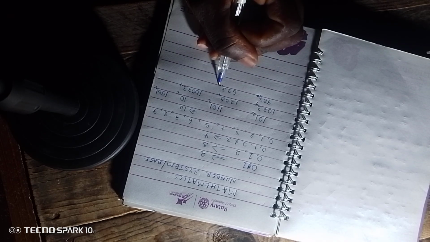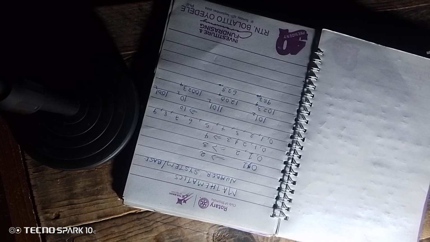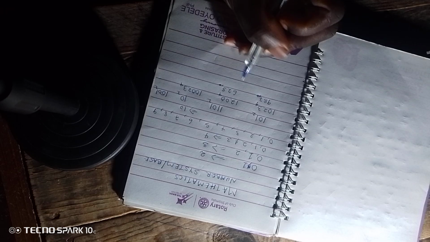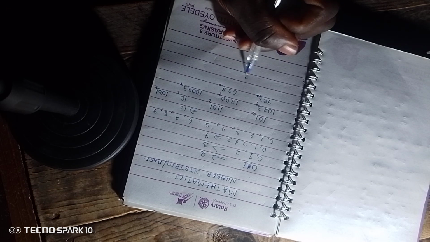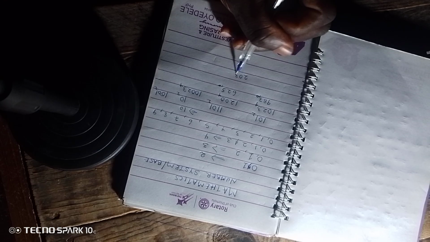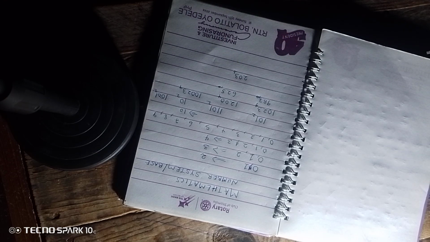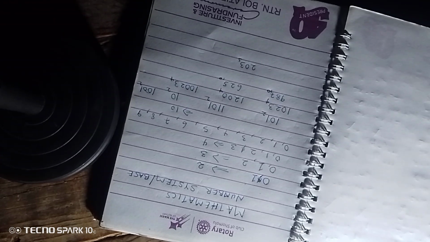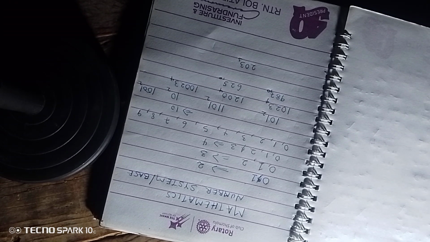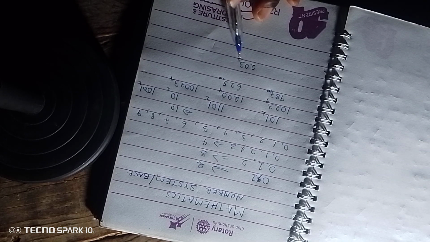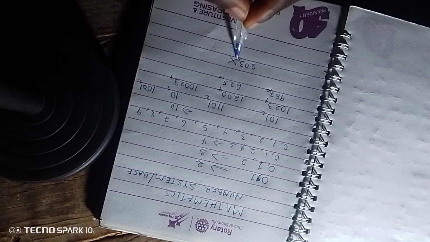So the point is, when you are having a number in any base, each of the digits in that base is going to be lesser than the base. So if you have something like 203 base 3, this would be very wrong. The reason being that every digit in base 3 should be lesser than 3. This is not correct to say.